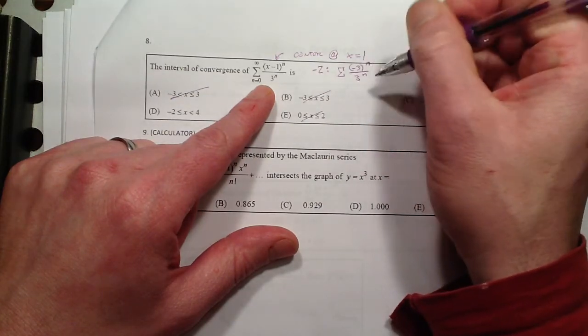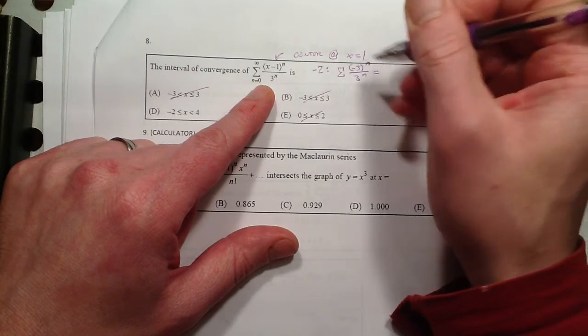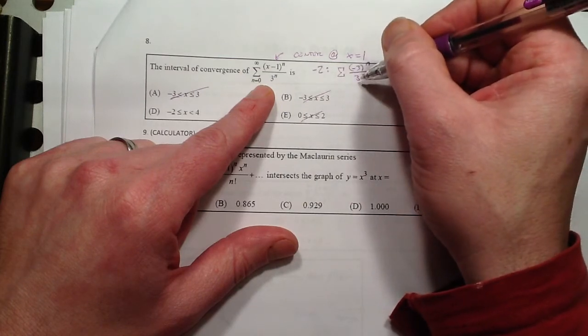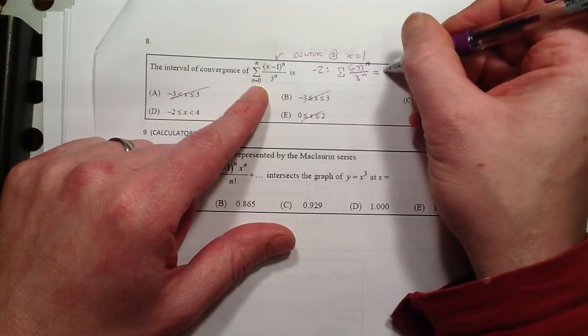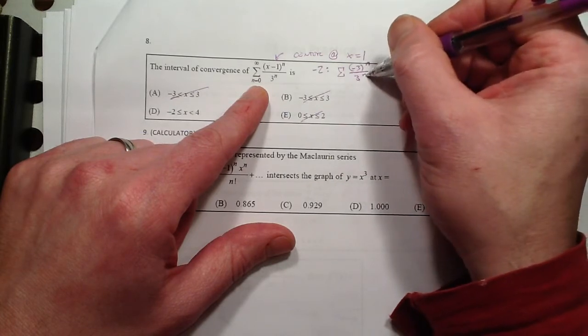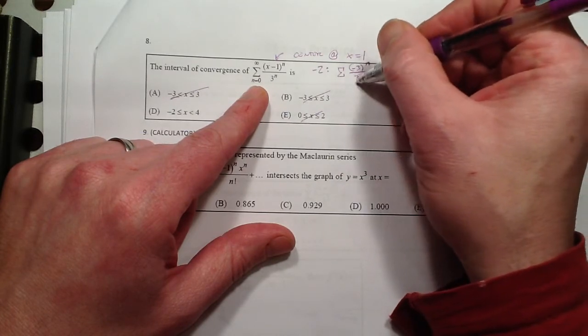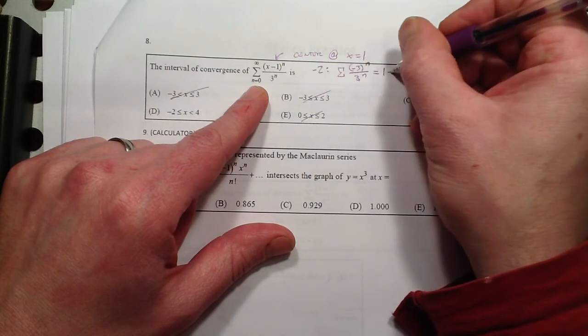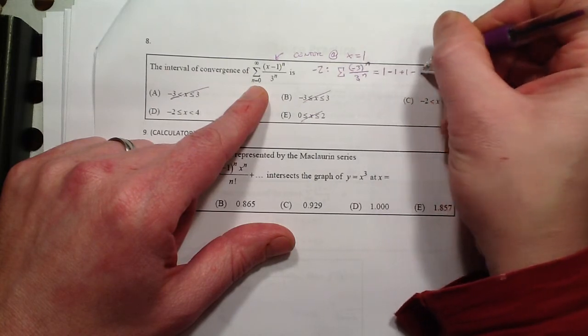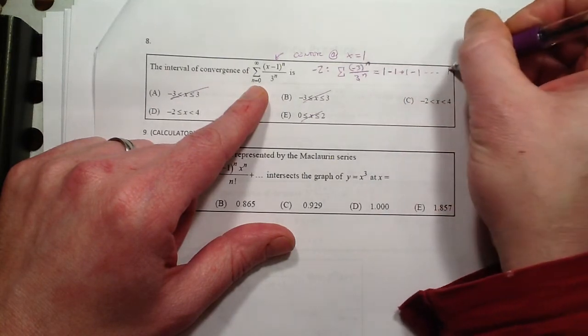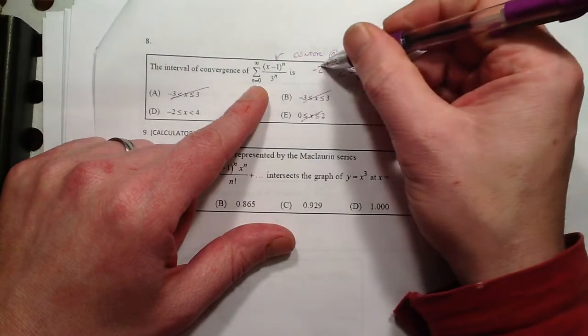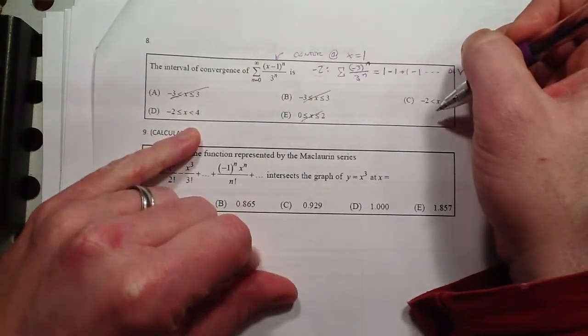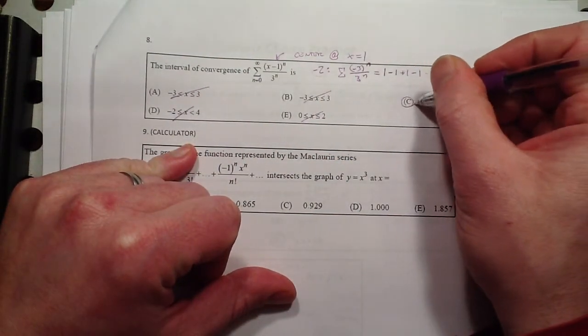Well, let's see, that's going to alternate. When I plug in 0, that's going to give me 1. When I plug in 1, I'm going to get the same number top and bottom, but this will be negative and that'll be positive. So that'll give me negative 1. That's going to give me this series, which diverges. So at negative 2 it diverges. It does not include negative 2, and that's enough actually to get us this answer.